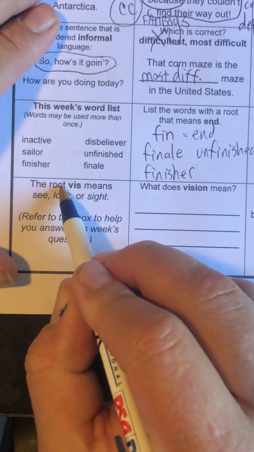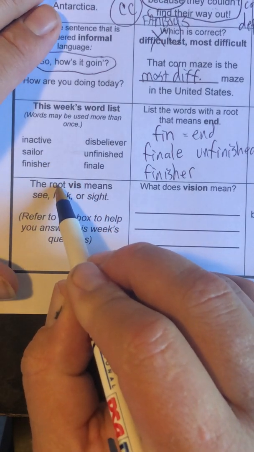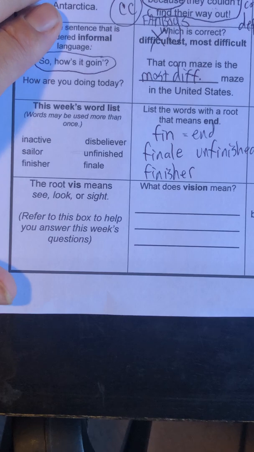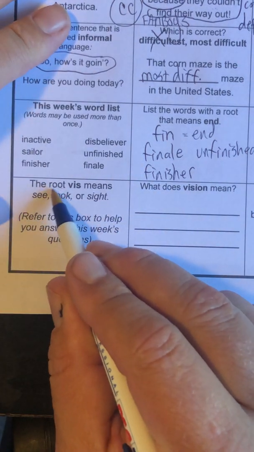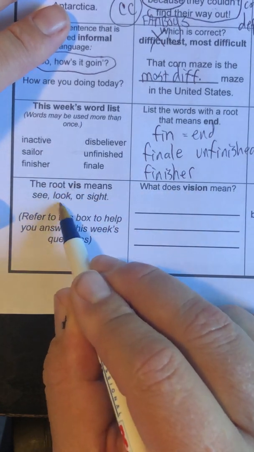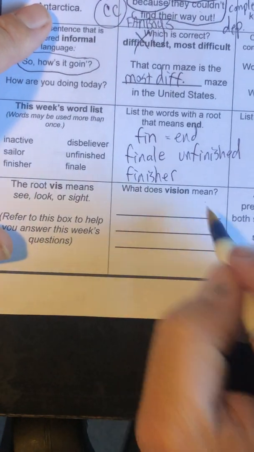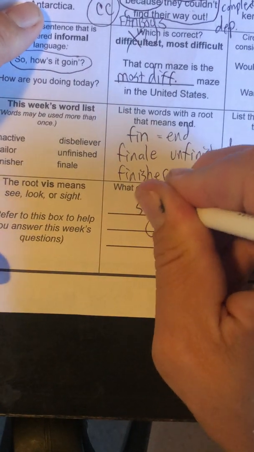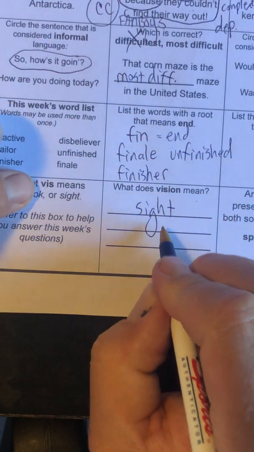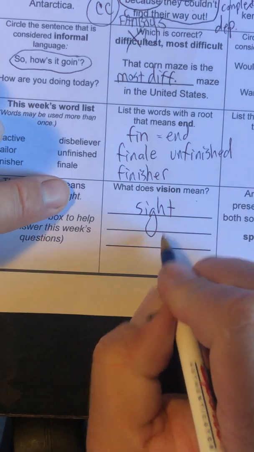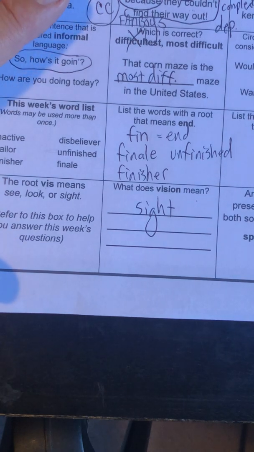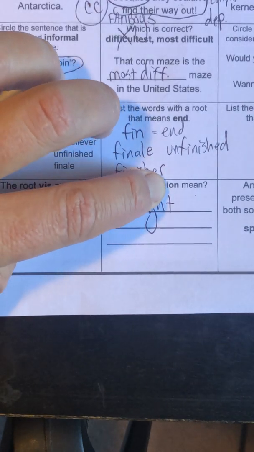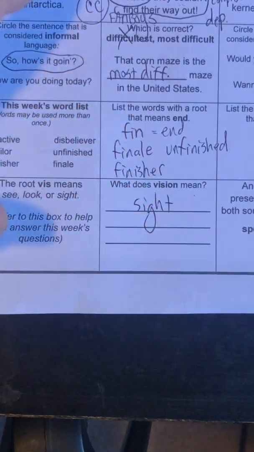What does vision mean? Okay, the root word, just as a review, root words are what prefixes and suffixes get added on to. What does vision mean? Let's see, the root word vis means see, look, or sight. So vision means sight, I guess, right? They added the suffix ion to the root word vis.